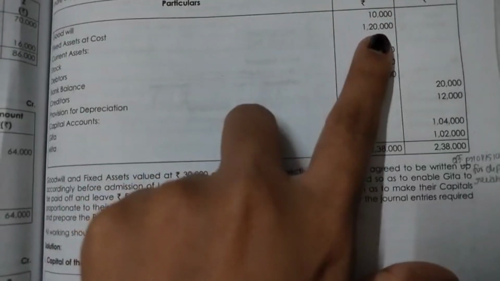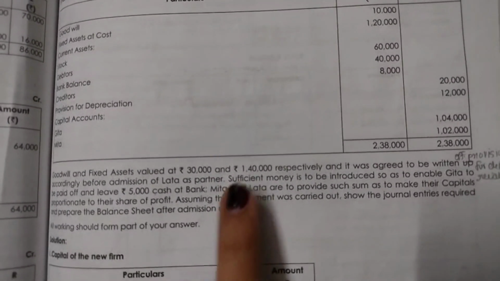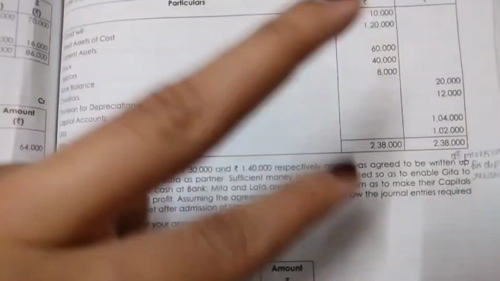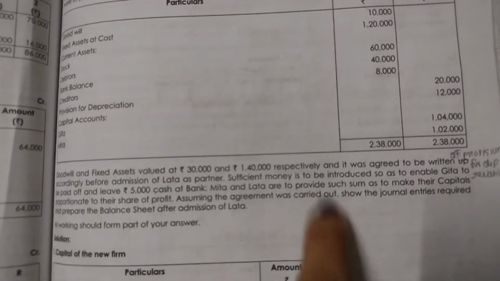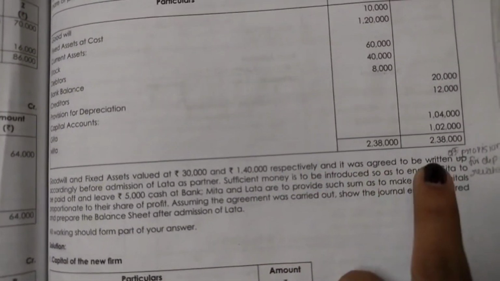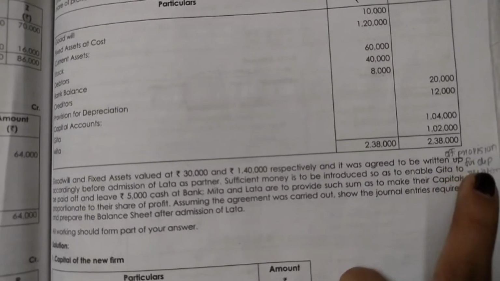So fixed asset cost is given as 1,20,000, and this is going to be valued at 1,40,000. That means 20,000 is going to increase. So this 20,000 has to be shown in the revaluation account. That's it, respectively. And it was agreed to write off provision for depreciation.